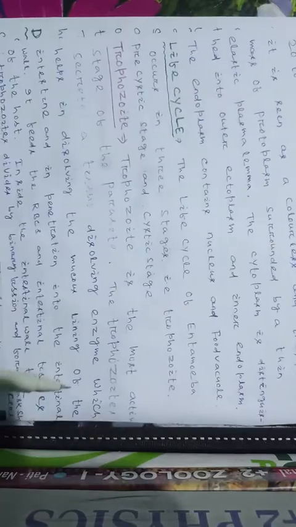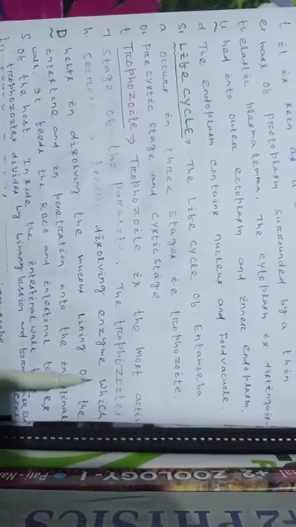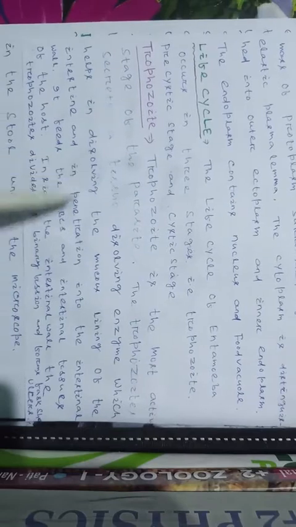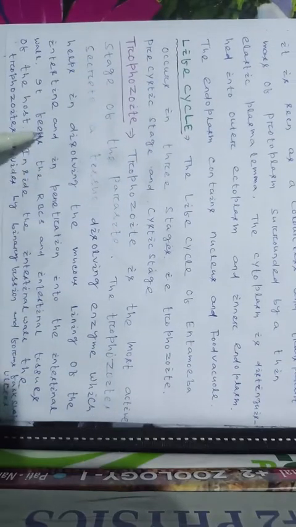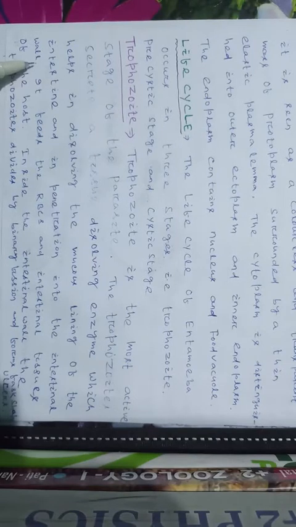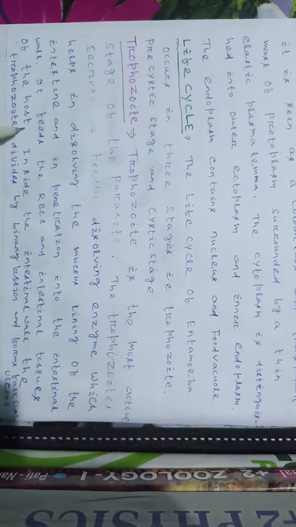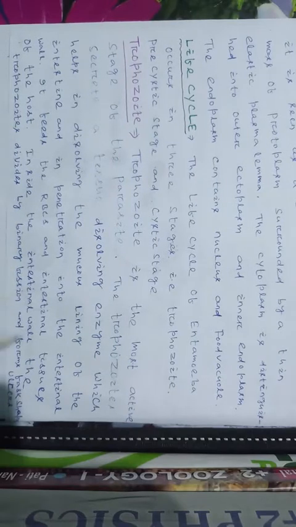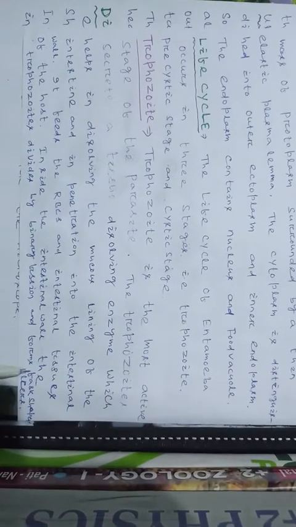The trophozoites secrete a tissue-dissolving enzyme which helps in dissolving the mucous lining of the intestine and in penetration into the intestinal wall. It feeds on the RBCs and intestinal tissues of the host. Inside the intestinal wall, the trophozoites divide by binary fission and form flask-shaped ulcers.